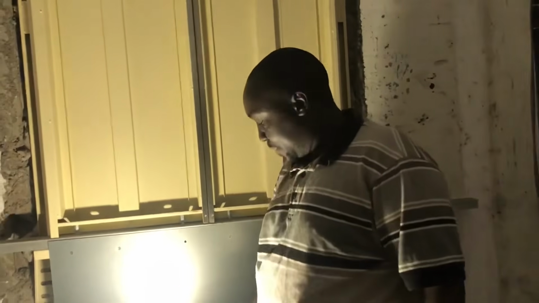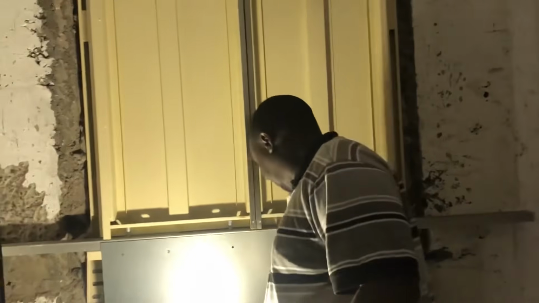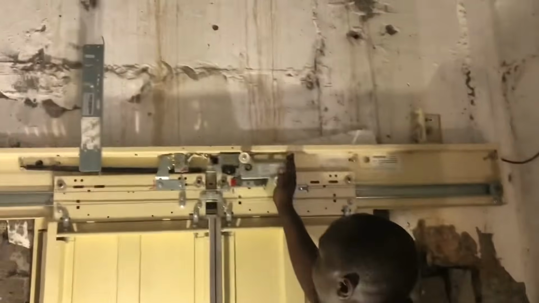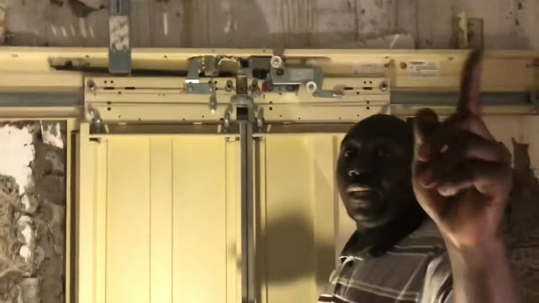We are now inside the shaft of the elevator. Let's go down. We have something else. This is the locking system. Let us go down a bit. We need to explain better.